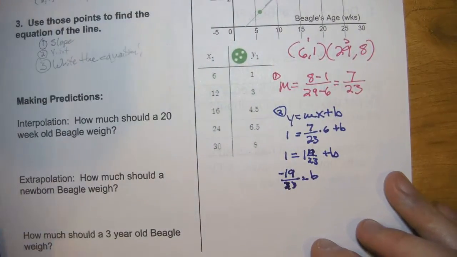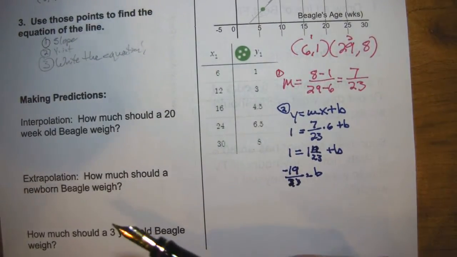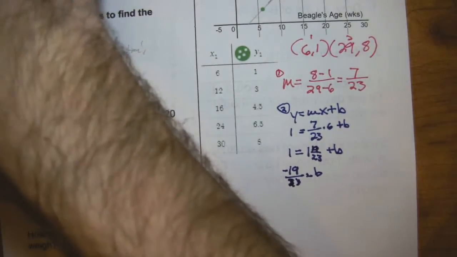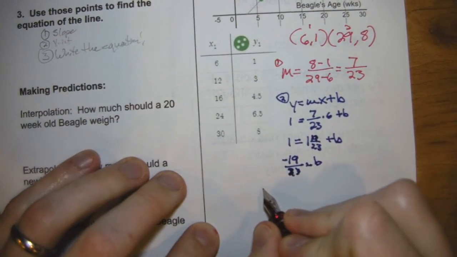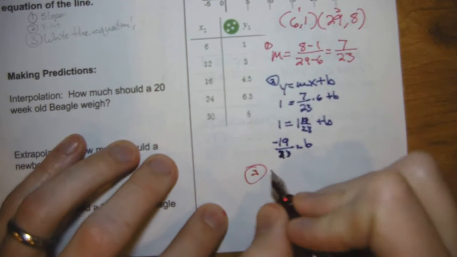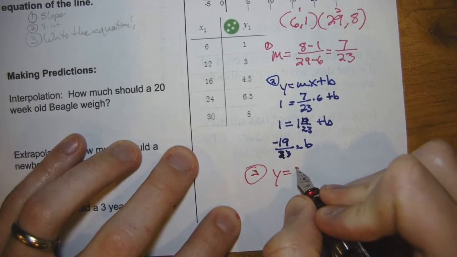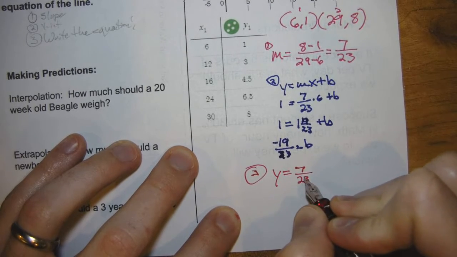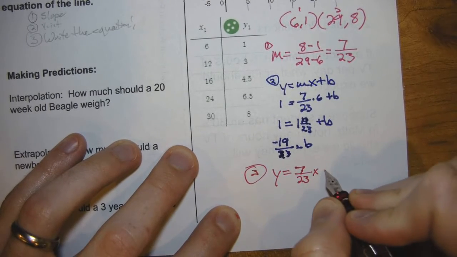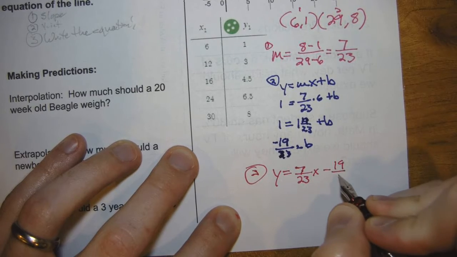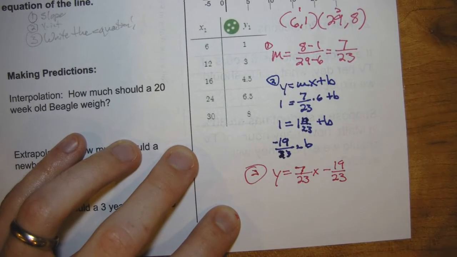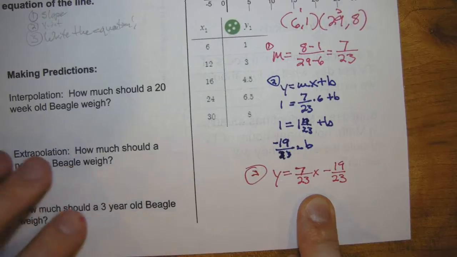All right. Let's put it all together. So that brings us to our third and final step. We need to write our equation. So step 3. Here we go. So y equals 7 over 23x subtract 19 over 23. Looks good. So there's our equation.